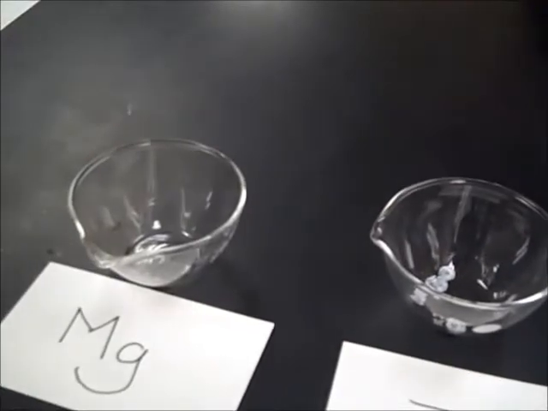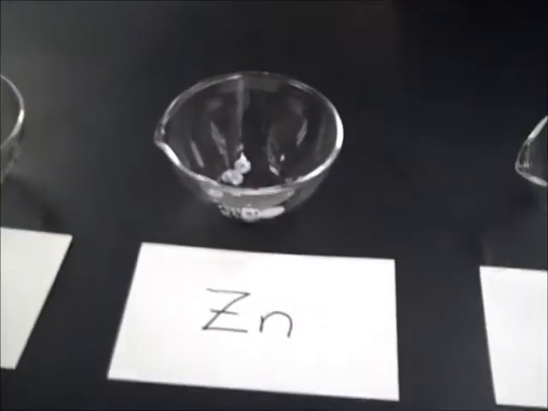That was much more exciting than the water. Yes, it was. It smells amazing. Okay, great. Bubbles, fumes, reacted quite quickly. All right, excellent.